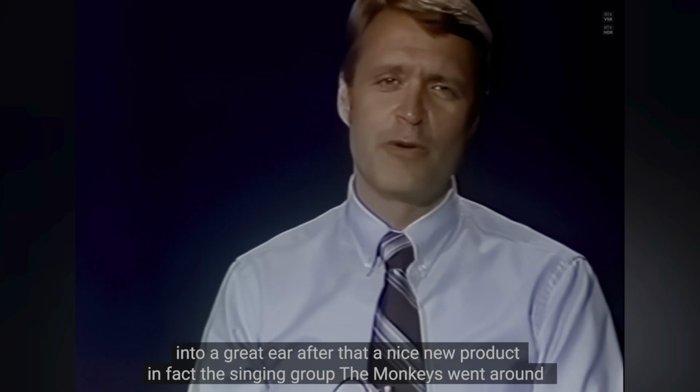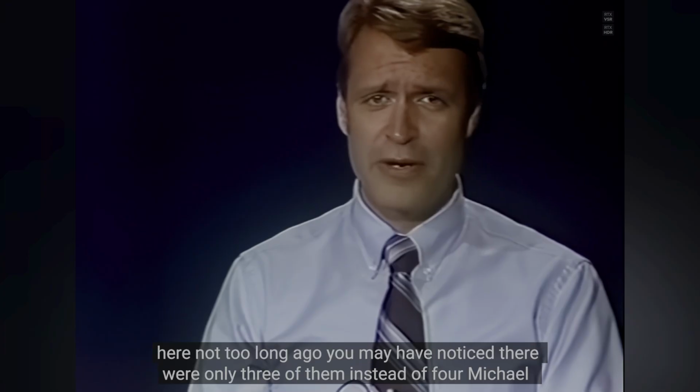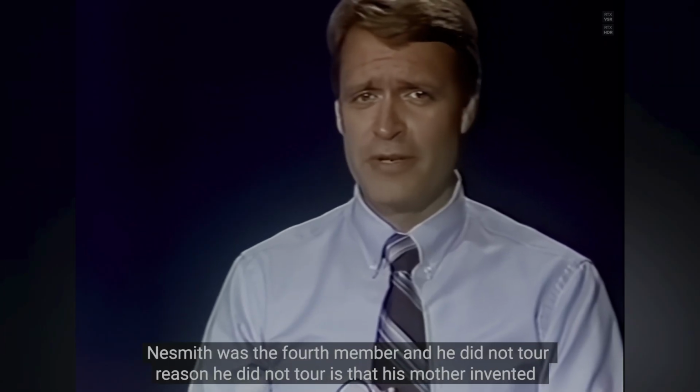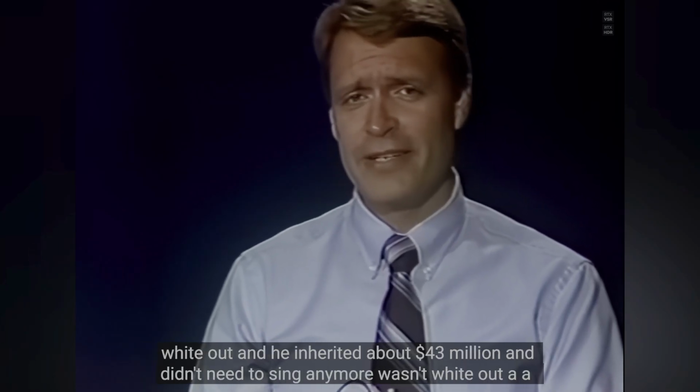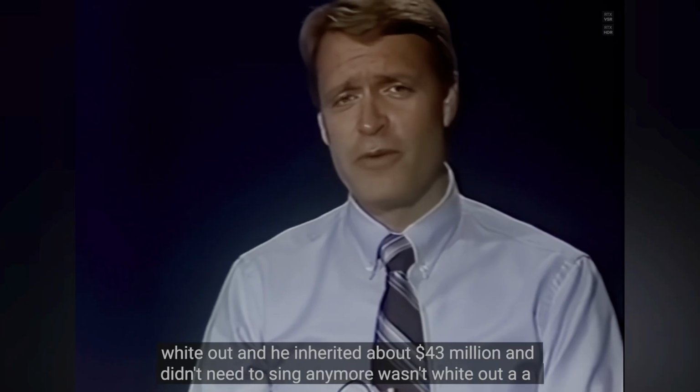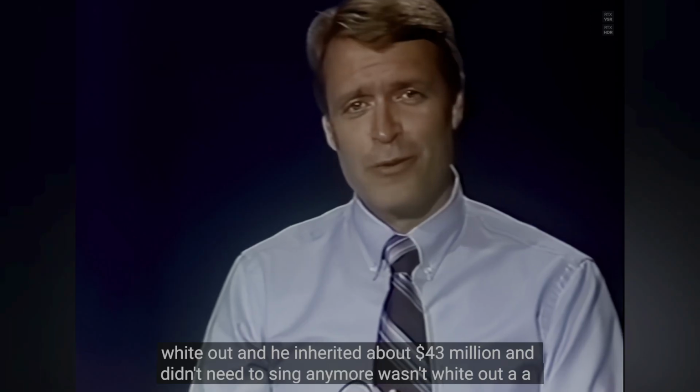In fact, the singing group, the Monkees, went around here not too long ago. You may have noticed there were only 3 of them instead of 4. Michael Nesmith was the 4th member, and he did not tour. The reason he did not tour is that his mother invented whiteout, and he inherited about $44 million and didn't need to sing anymore. Wasn't whiteout a great invention?